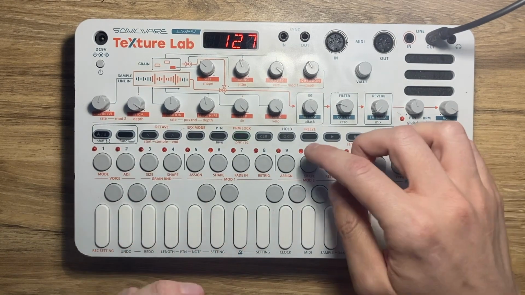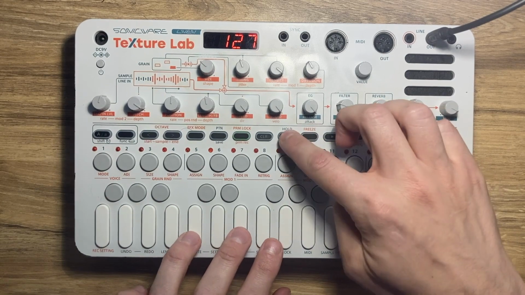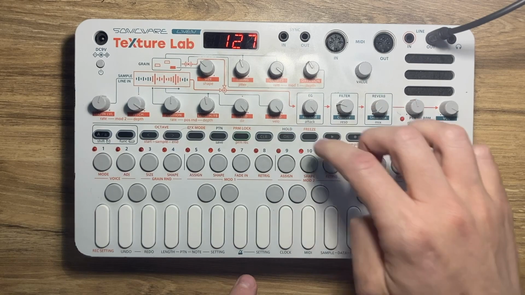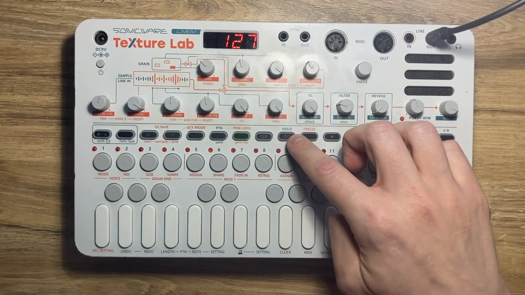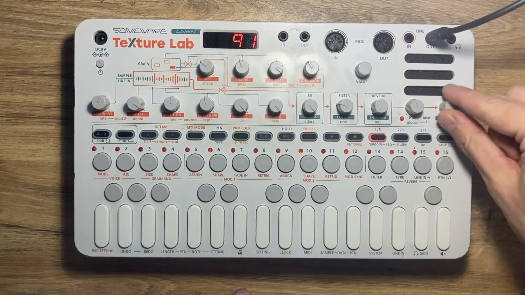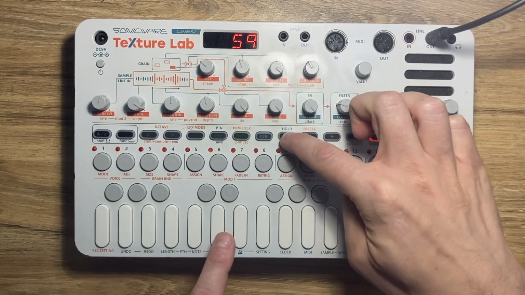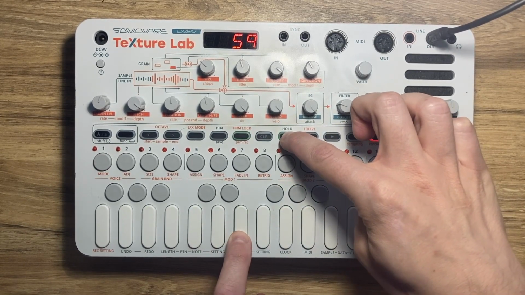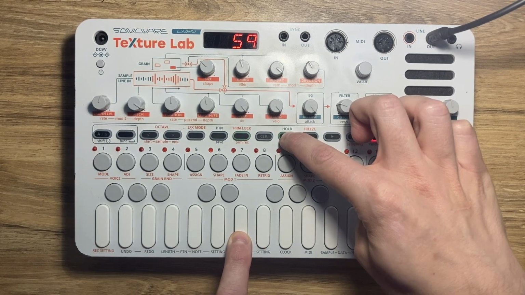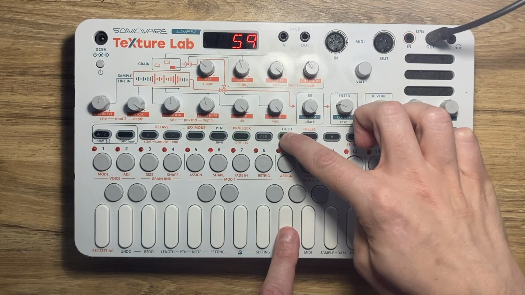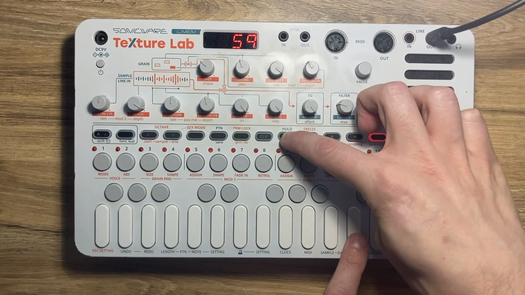And this can be really great for ambient because what it means is I can, for example, start on this note here, hold that guy down, turn the volume down a little bit on this, bring in the next note of my chord, and the next note, and the next note.